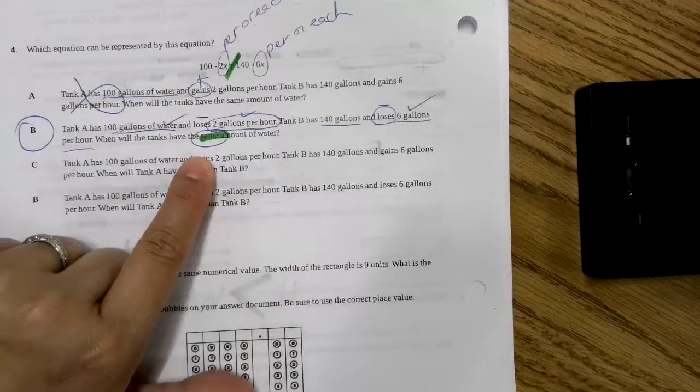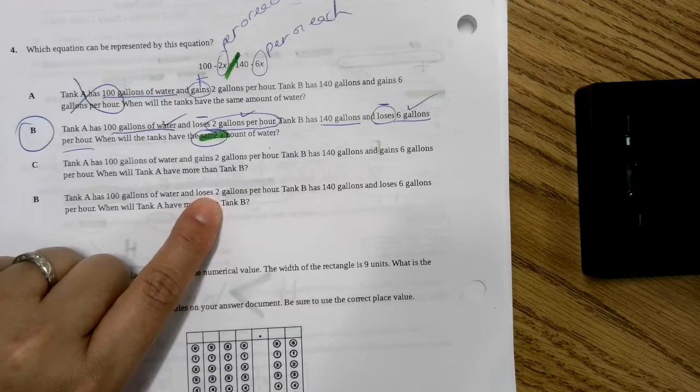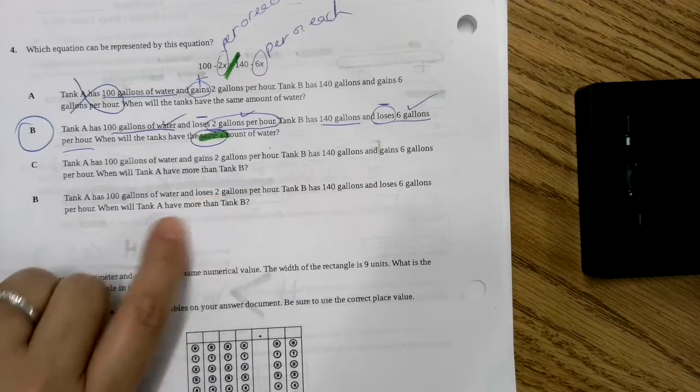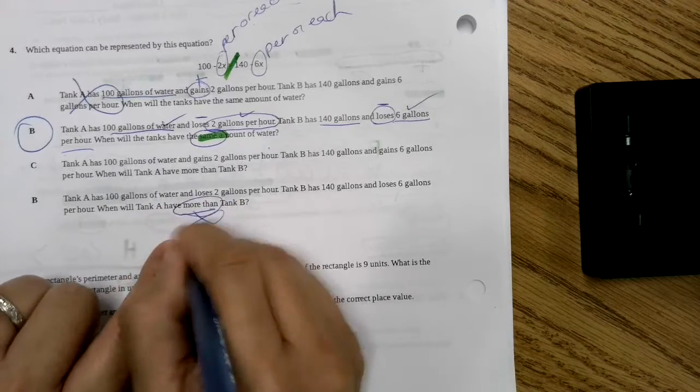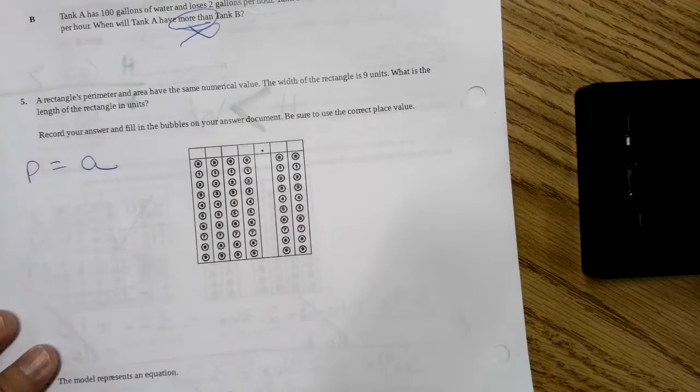But I see gains. We don't do gains here. And I see loses here, but it says more than the other. And we're not looking for that. Okay? Next. A rectangle's perimeter and area have the same numerical value. Okay, so perimeter equals area.